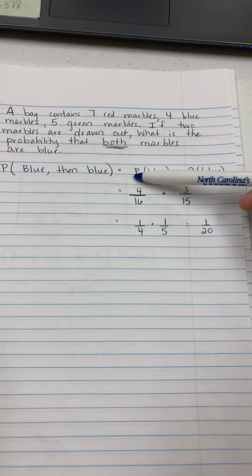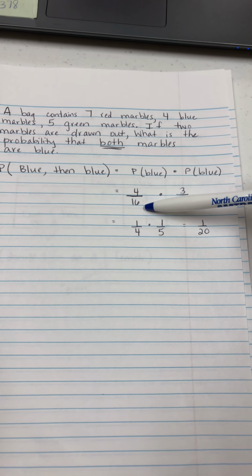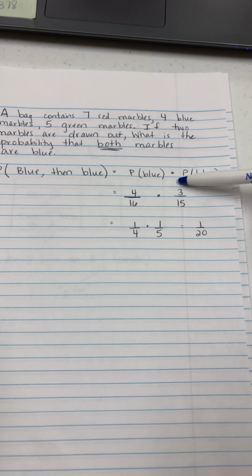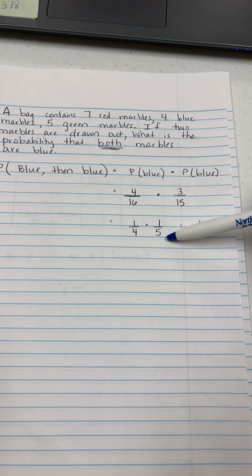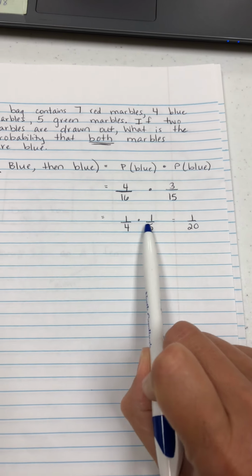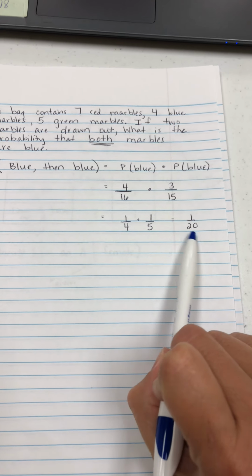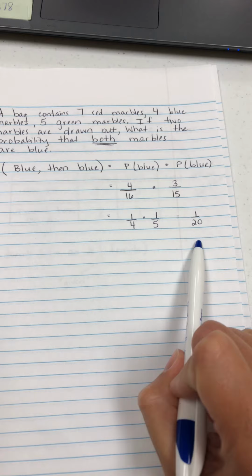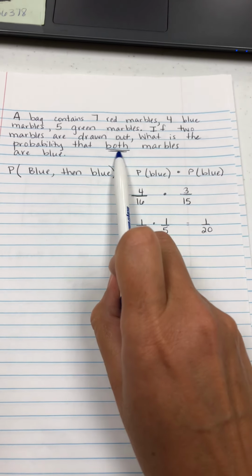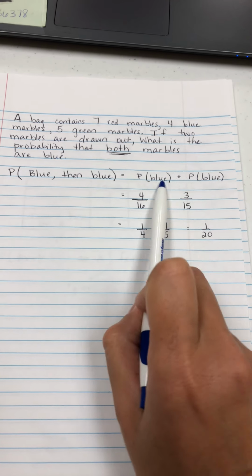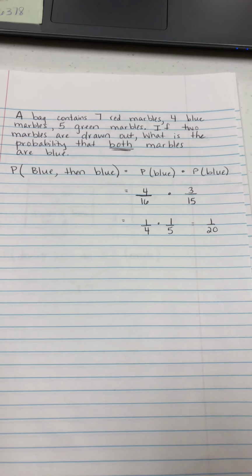So I'm going to multiply 4 out of 16 blues times 3 out of 15 blues, and I'm going to reduce those fractions down, and then I can multiply straight across. 1 times 1 is 1, 4 times 5 is 20, so that is the probability, 1 out of 20. Okay, so whenever you have multiple events like this, you're going to multiply those 2 probabilities together.